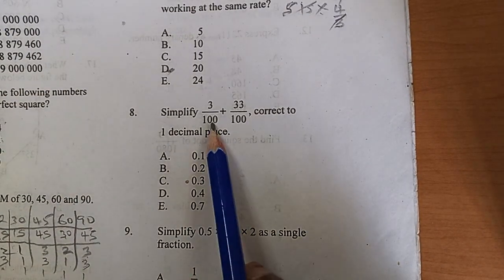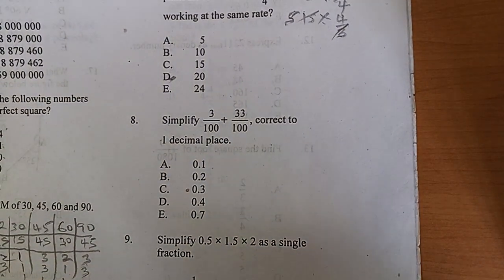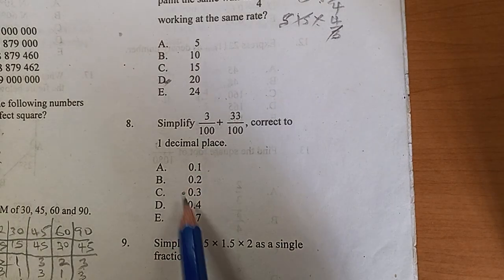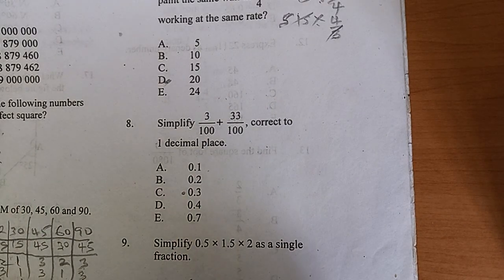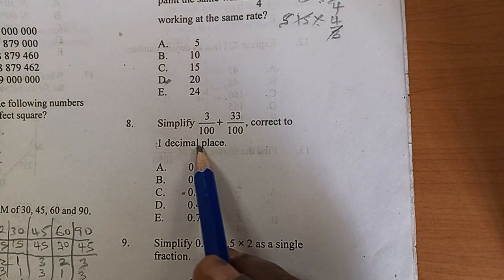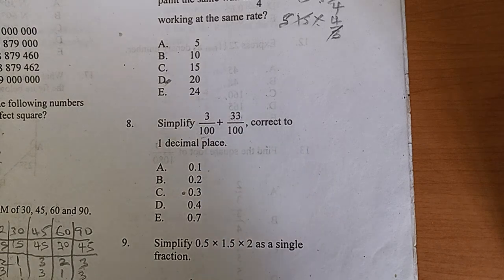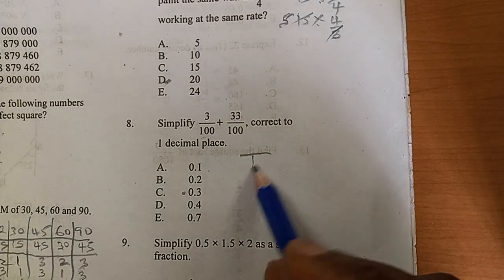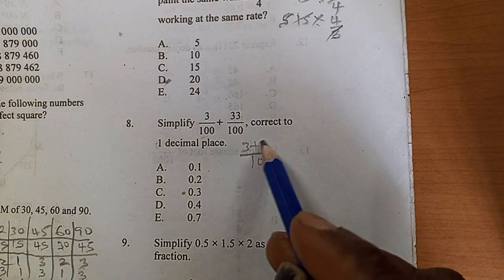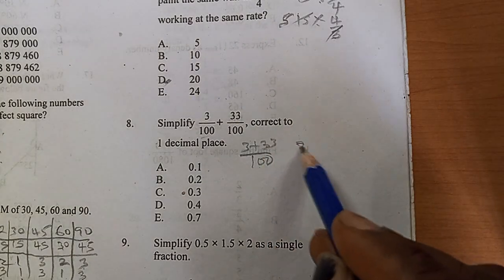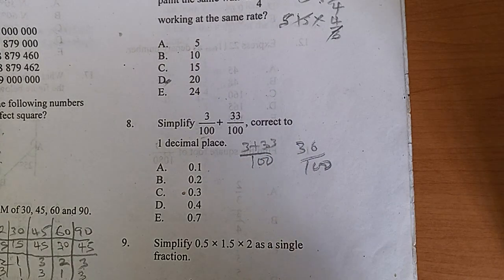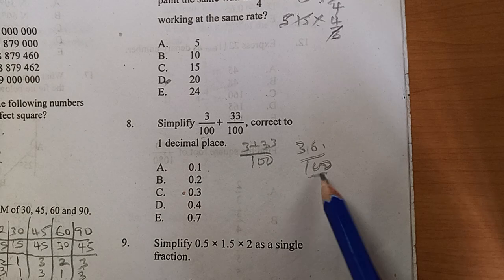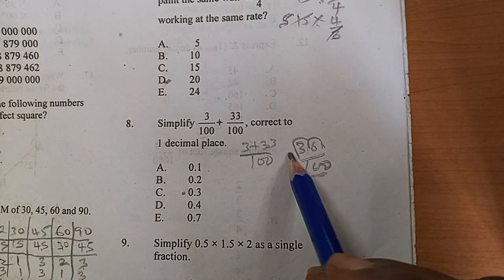Number 8. Correct to one decimal place. We should add this. So that means the answer should be in decimal. So I will advise we divide them, okay? Or since they are like fractions, as in the same denominators, we take 100, then we add up the numerators, okay? You can do that. That's 36 over 100. So when you are dividing, you move to the left. The number of zeros, that's 2. 1, 2, then point zero.